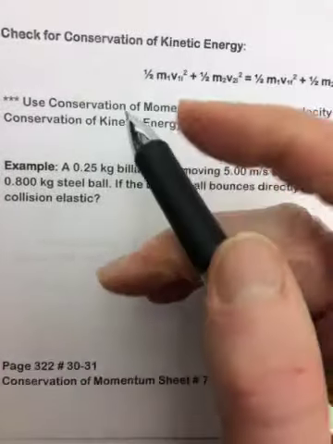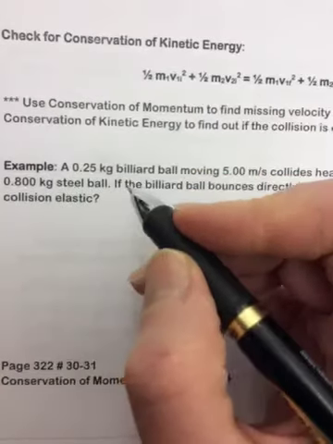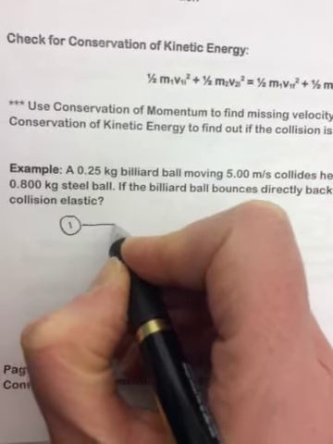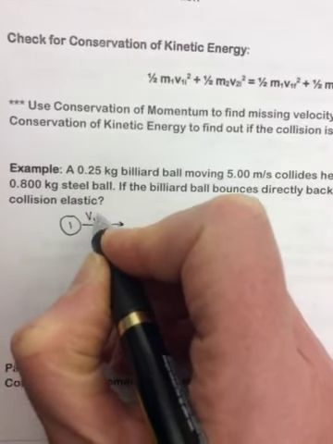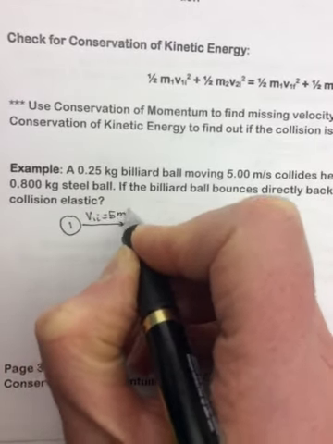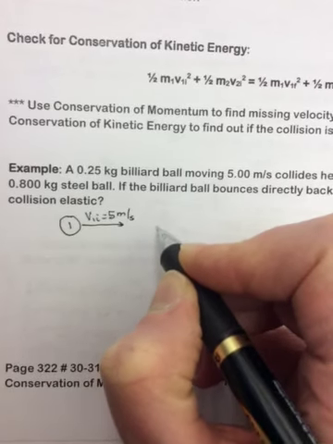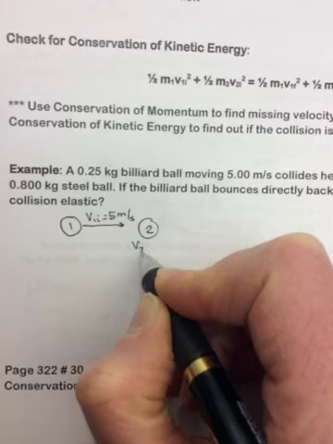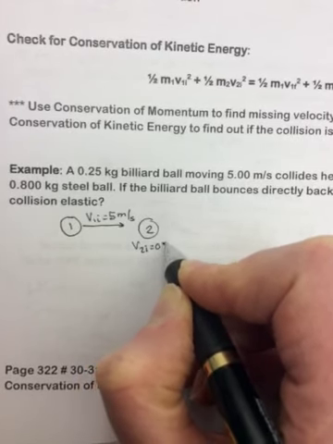It's a 0.25 kilogram billiard ball moving 5 meters per second. So V1 initial is 5 meters per second. It collides head on with a stationary steel ball, so V2 initial is 0.